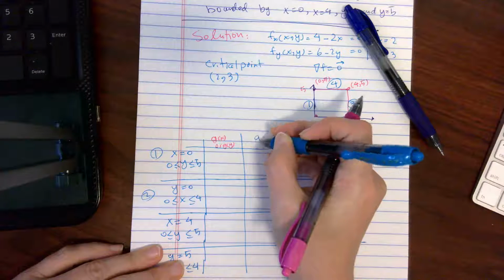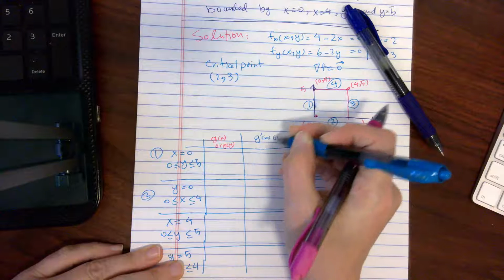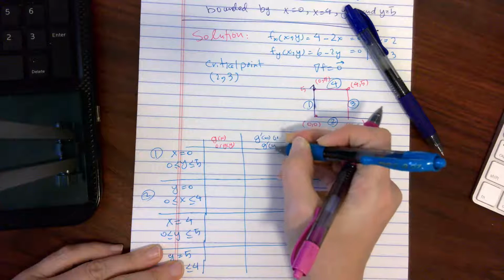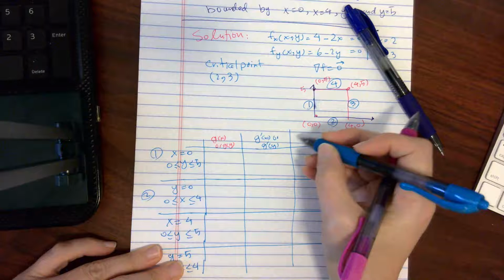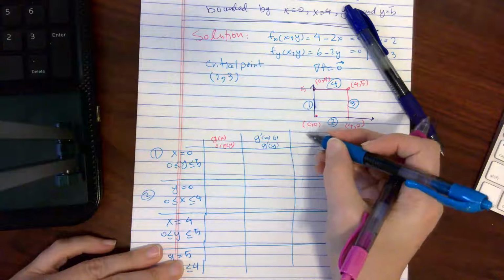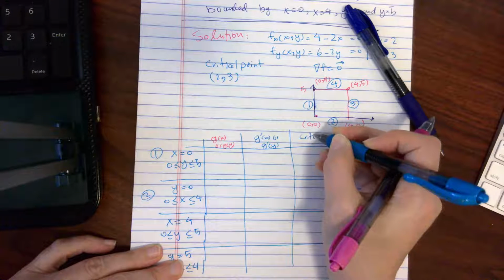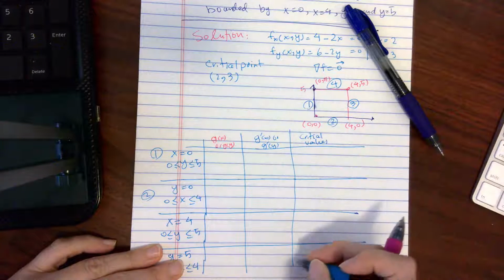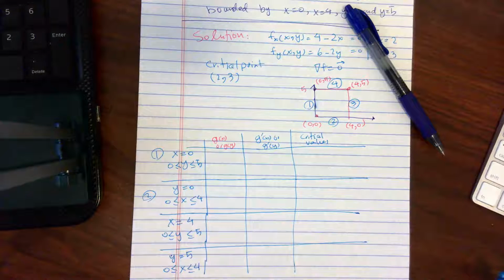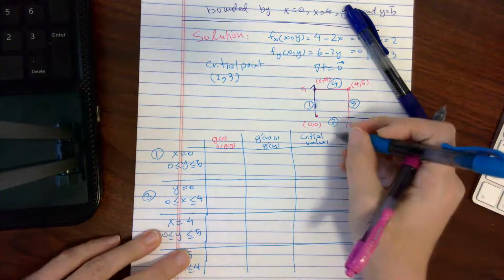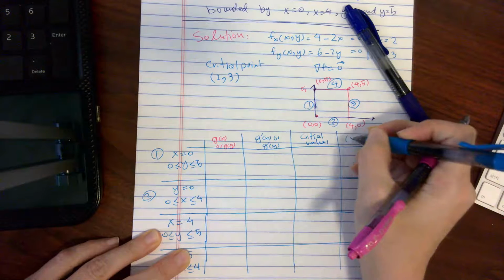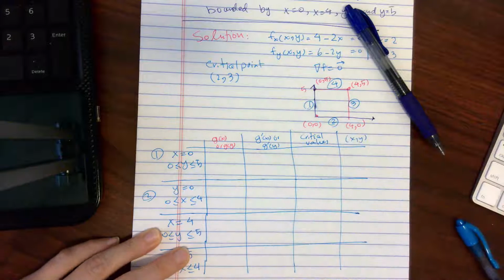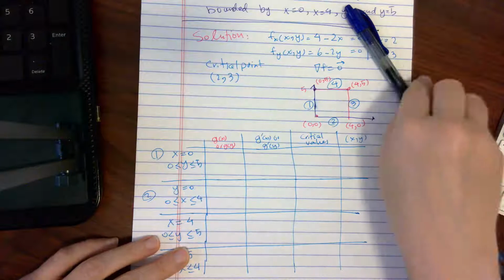So the next thing, it's either g prime of x or g prime of y. Then I will find the critical values, and then I will have more points to compare, and then I'll find the x and y critical values.